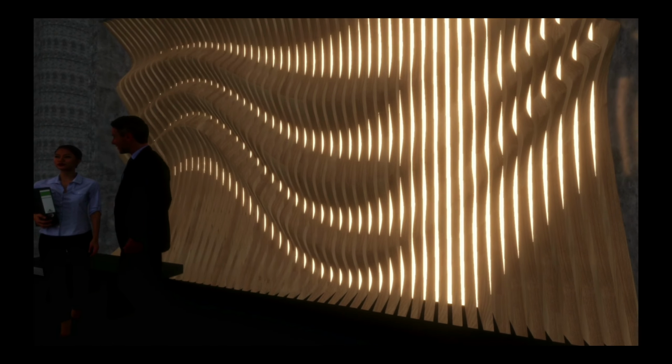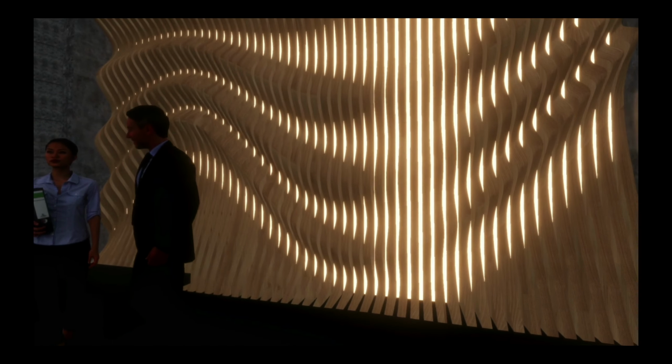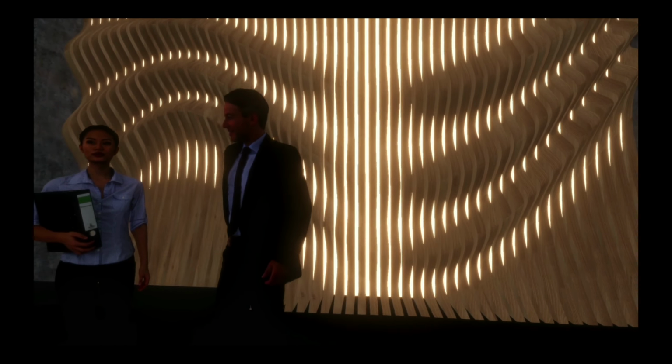And finally, I wanted to show you that animations can also be created inside Fundamentals. This is another great way to explain a project.